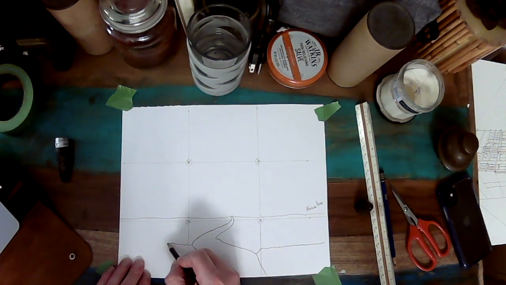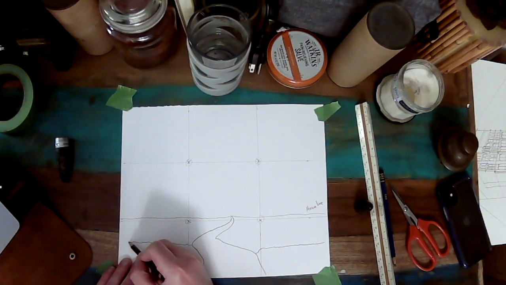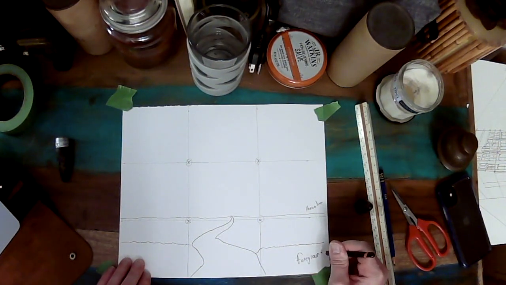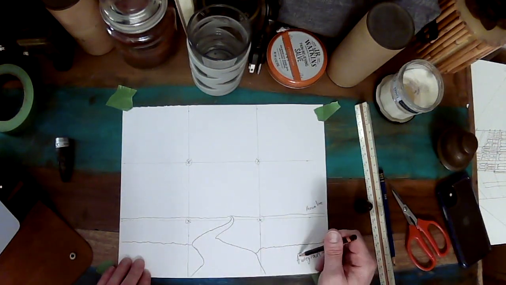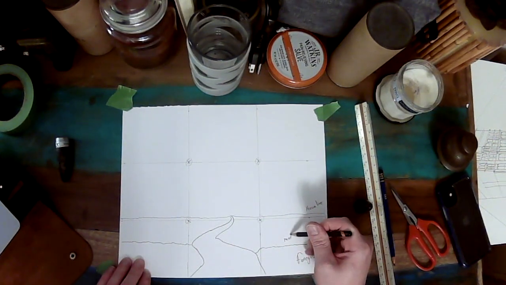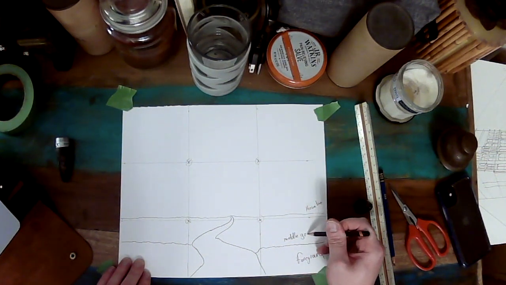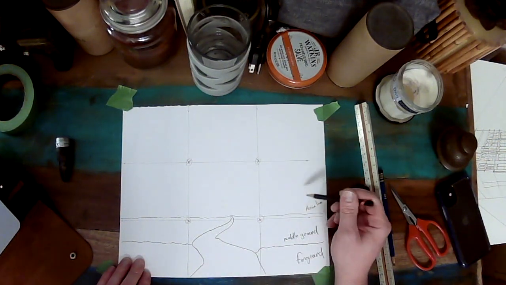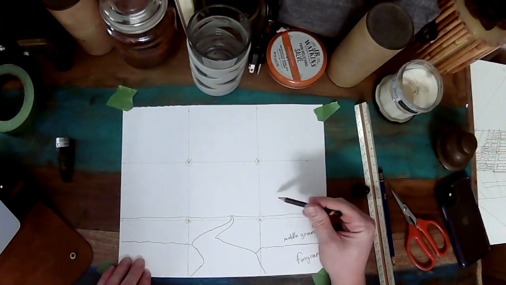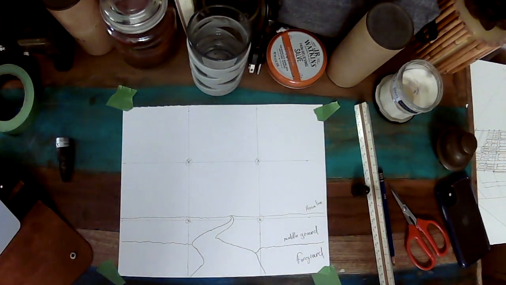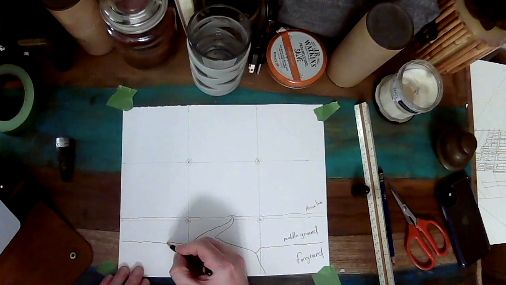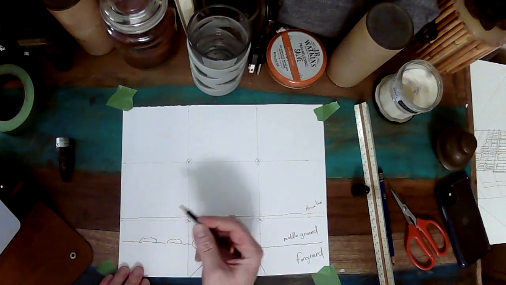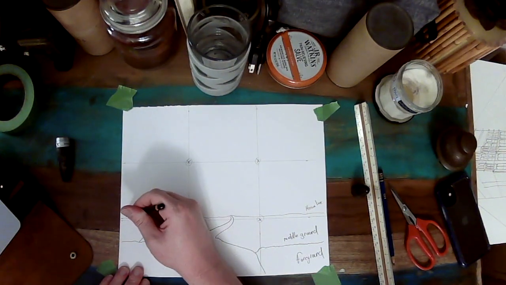Now, this line that I'm drawing here is going to create our foreground. So this is going to be our foreground. This area between the foreground and the horizon line is known as the middle ground. Alright? And then everything behind that horizon line is going to be our background. We're not going to get there quite yet because I've got to add a little bit of detail. Just going to add a little shrub here. Some trees off in the distance.